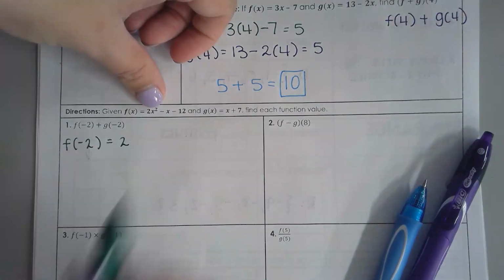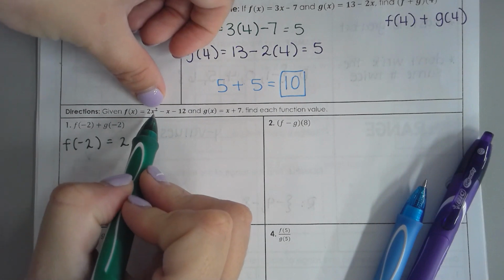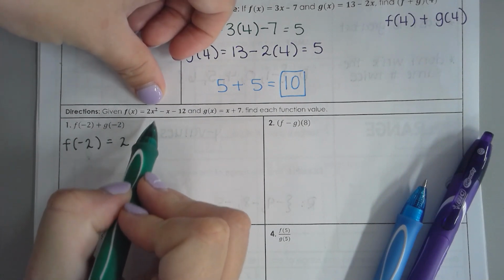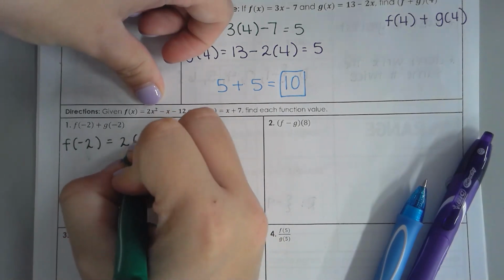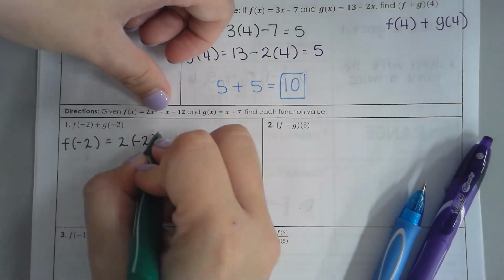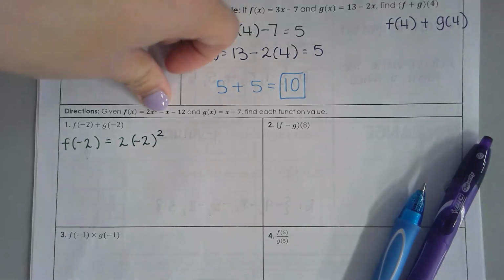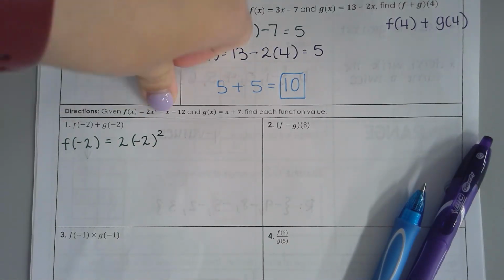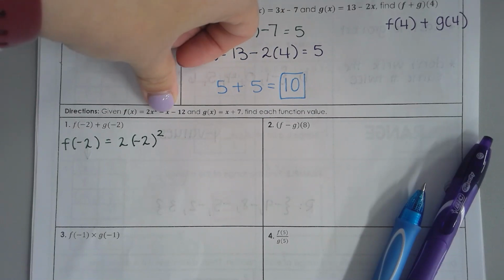2, and then here's my x. Instead of writing x, I'm going to put parentheses negative 2, and then has a squared. Only the number that I'm plugging in for x, that negative 2, that's the only thing that goes in the parentheses.